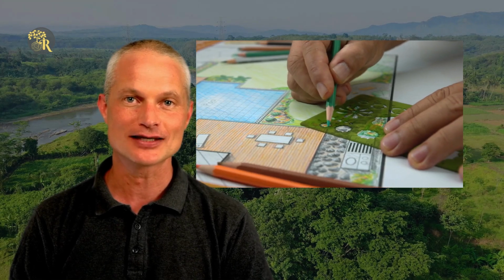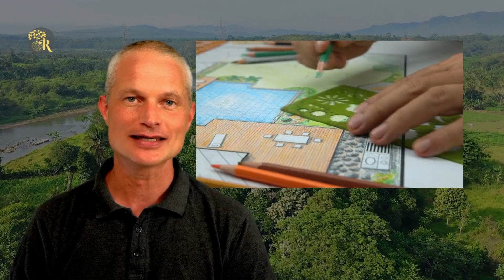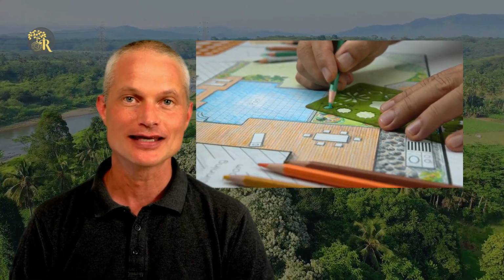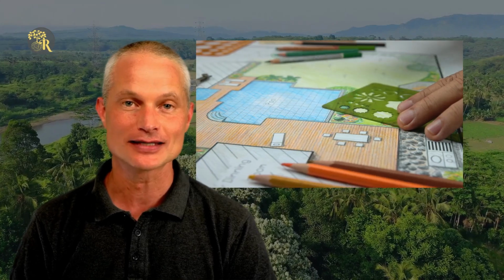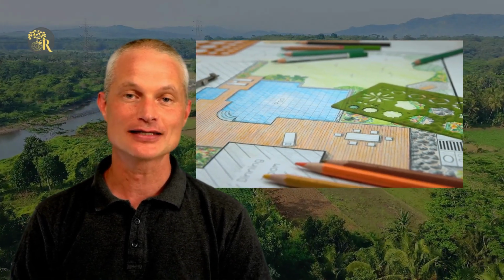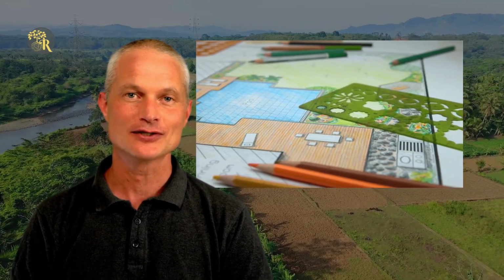Your base map is a dynamic tool that will evolve as you refine your design. It provides a consistent reference point, allowing you to experiment with different layouts and ensure that all elements work together harmoniously. Whether planning a small home garden or a large-scale regenerative farm, the base map is essential for visualizing your ideas.